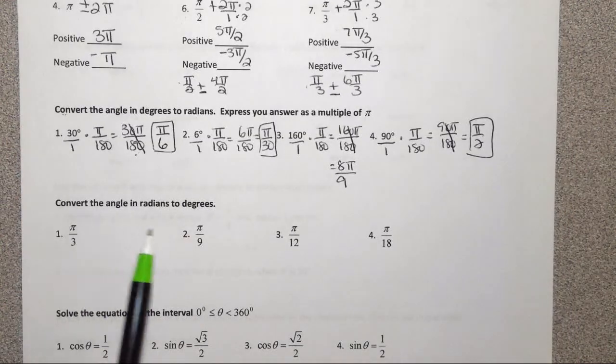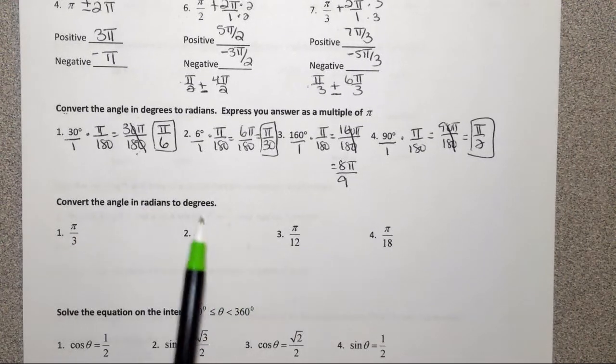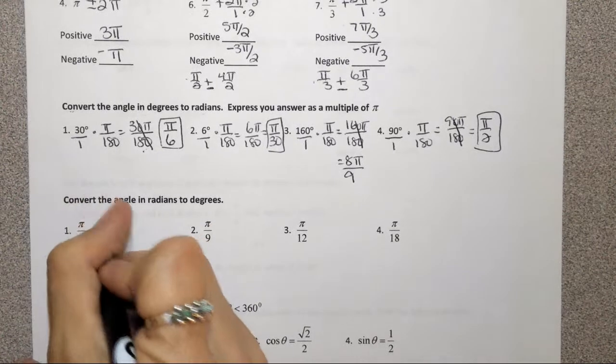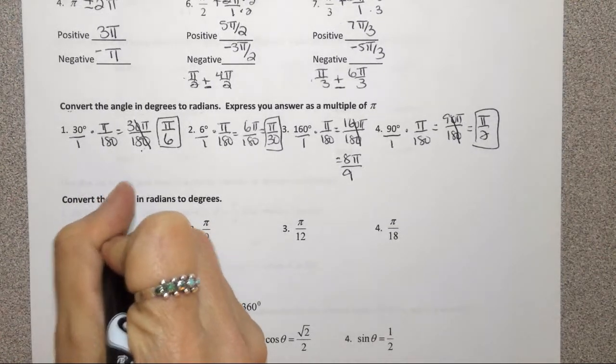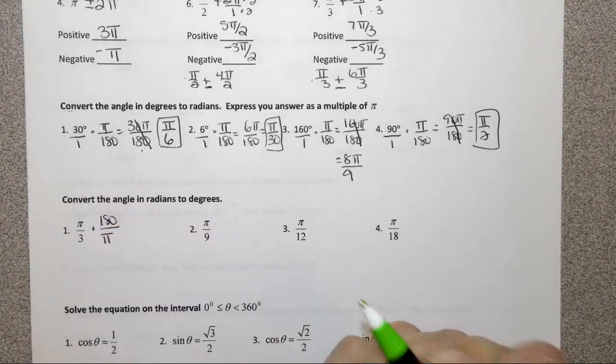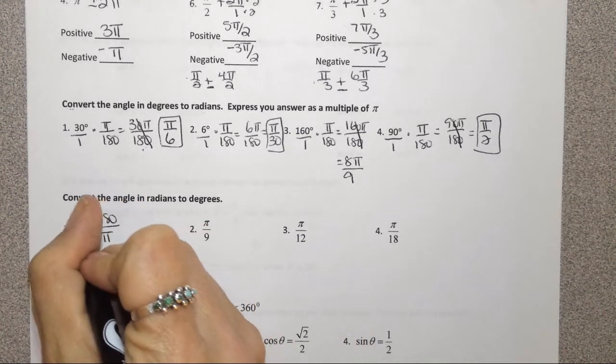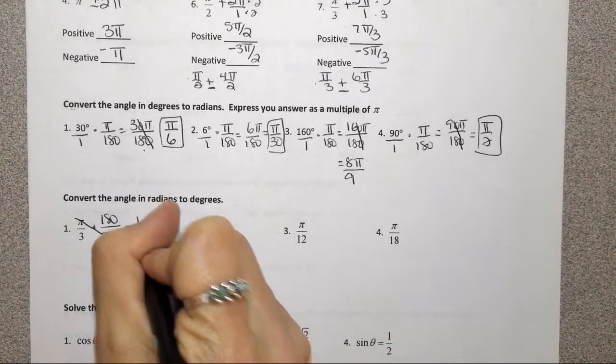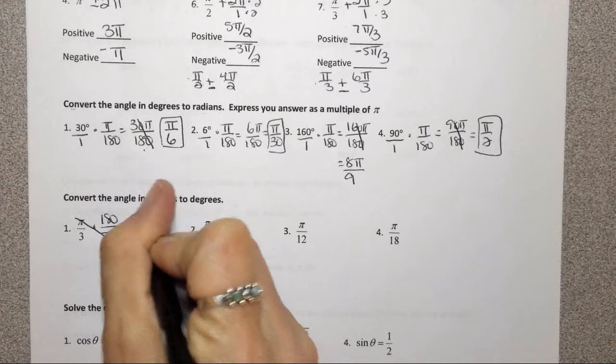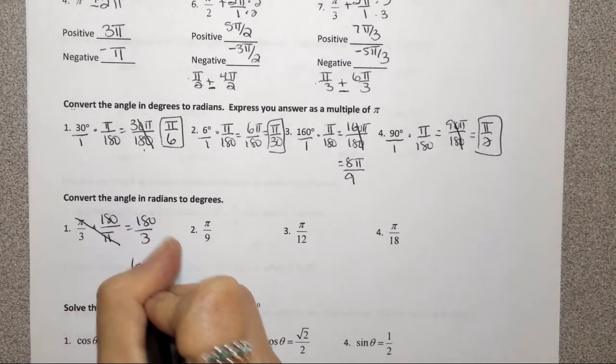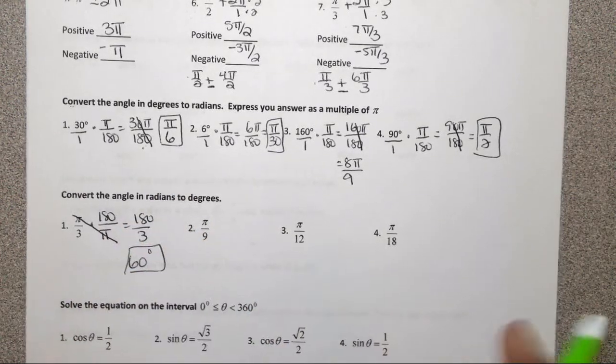Next section, they want you to convert the radians to degrees. So this time, you're going to do the opposite. We're going to multiply by 180 over pi. When we multiply by 180 over pi, you're going to see that my pi's cancel out, and I have 180 over 3, and 3 will go into 180 60 times, 60 degrees.